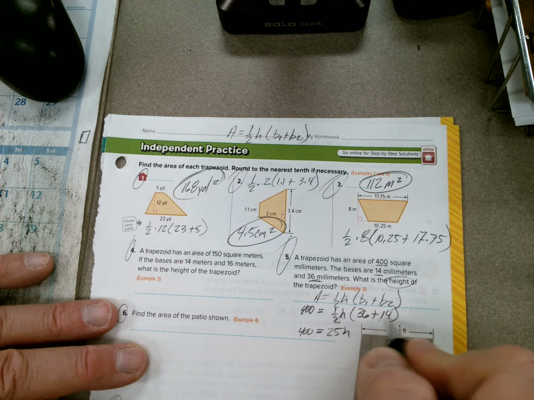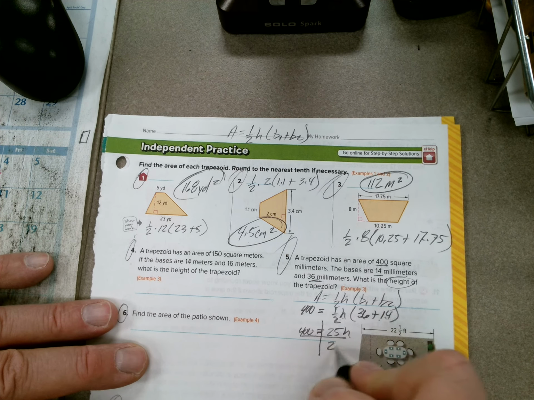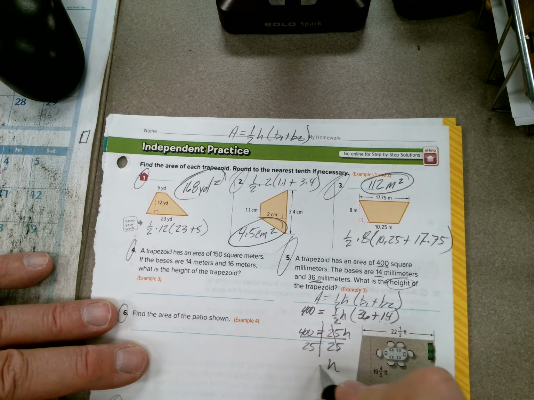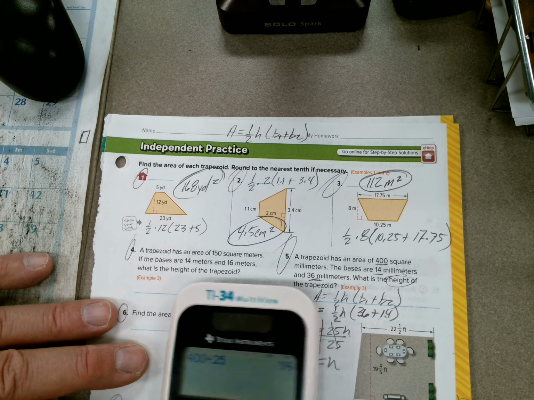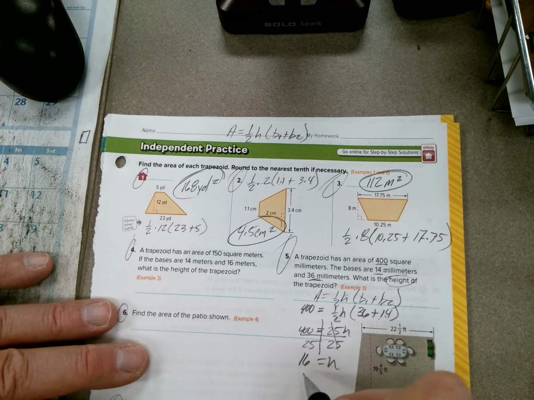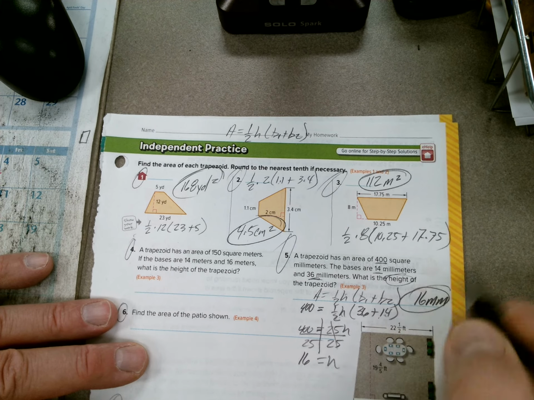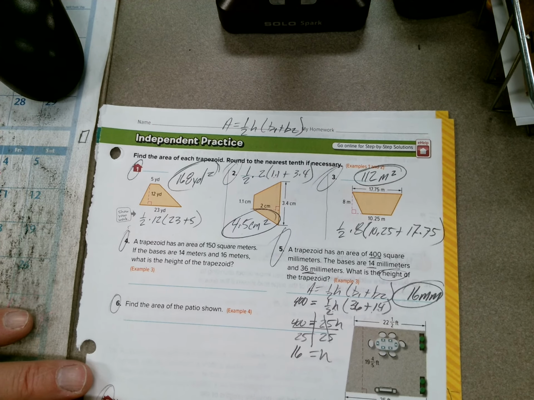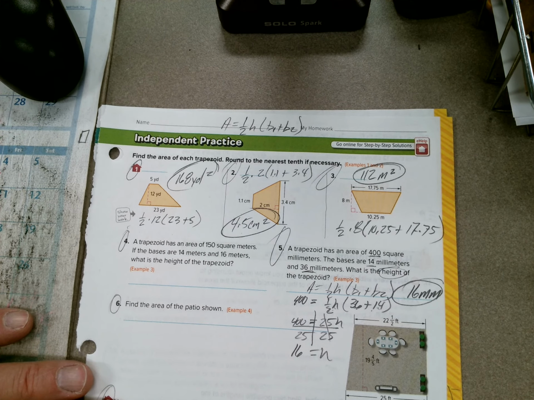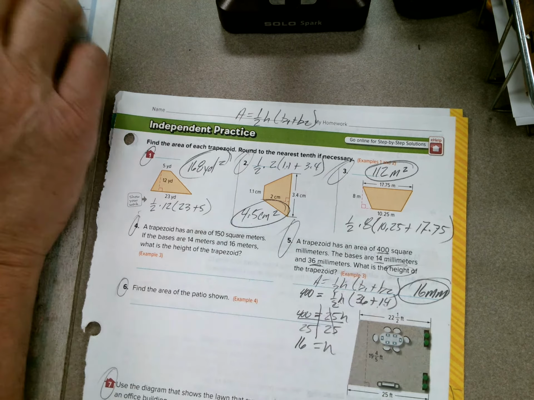I just did a little bit of mental math. Added these two, got 50. Half of that is 25. And then I'm going to divide both sides by 25, and h is going to come down. And 400 divided by 25 is 16. Okay? 16 what? 16 millimeters. Okay? It's not area. It is the height. So that's a good start. There's a couple challenging questions in here, but you should be fine with this. This is a pretty good lesson. All right, guys. I'll see you tomorrow.